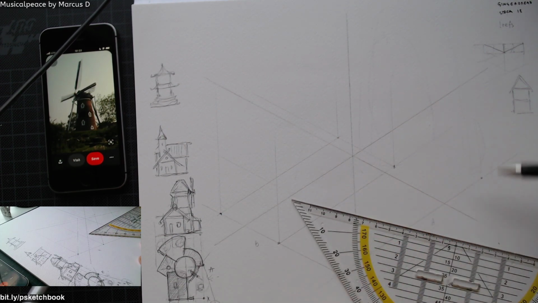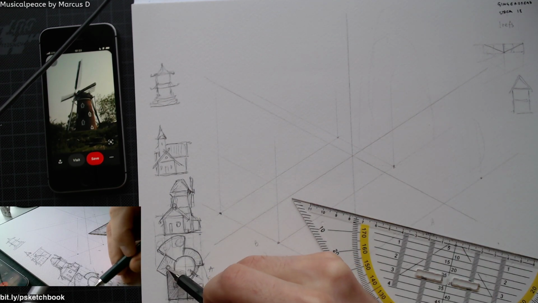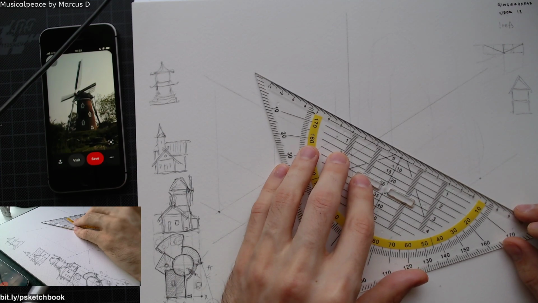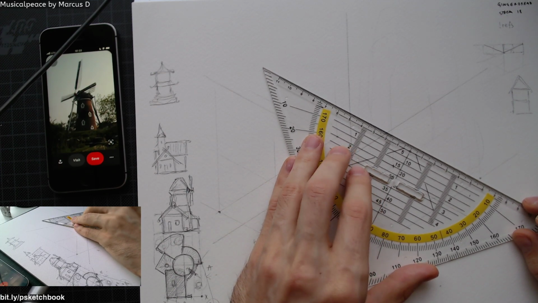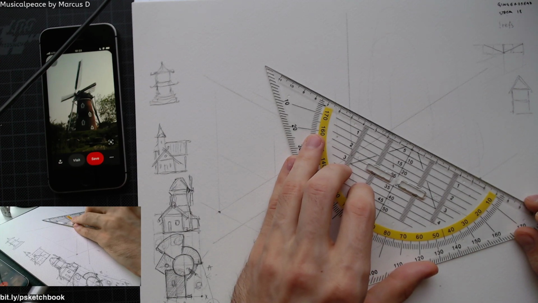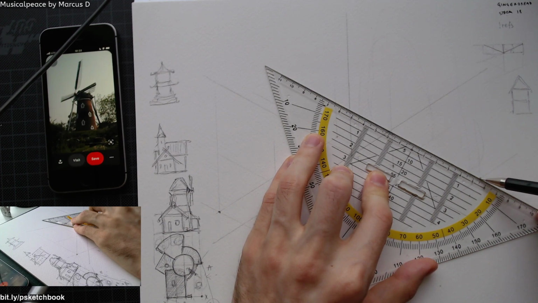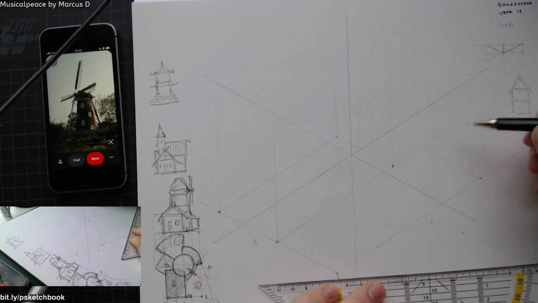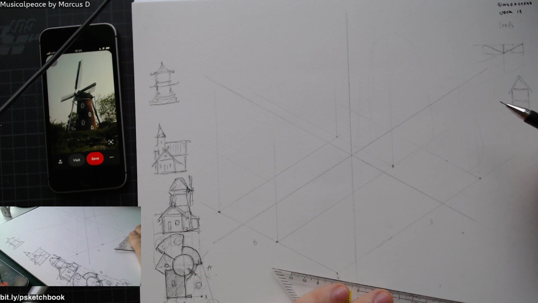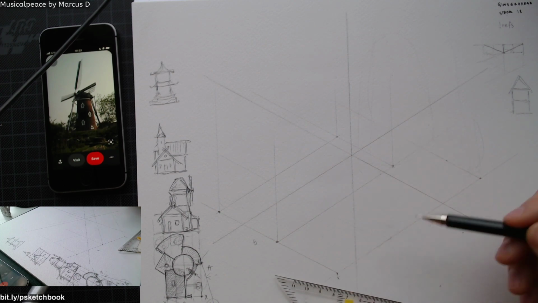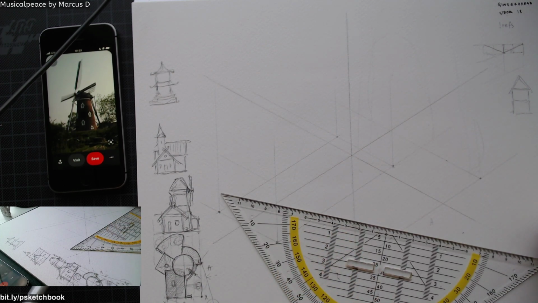Alright, so basically now we have this point. Let's work from this one. This line is parallel to the front line here, so from this point we can just draw a line parallel to one of our axes, like this. So we have this wall now here. Maybe there will be another garden in front here, because then it will look more lively or something like that.